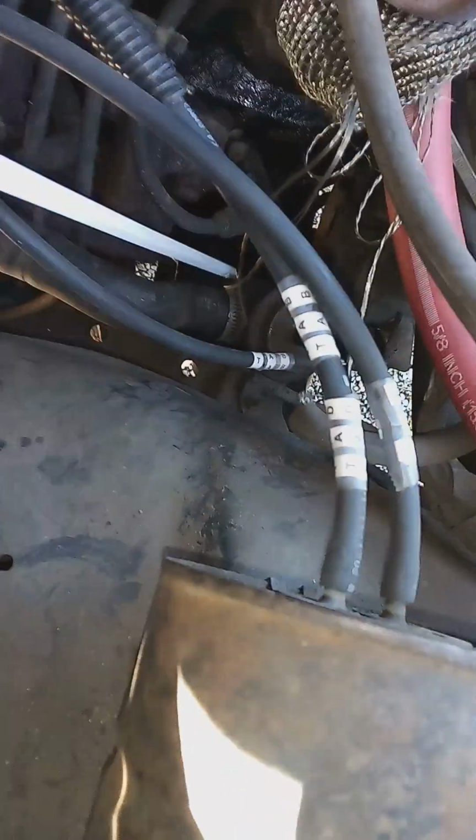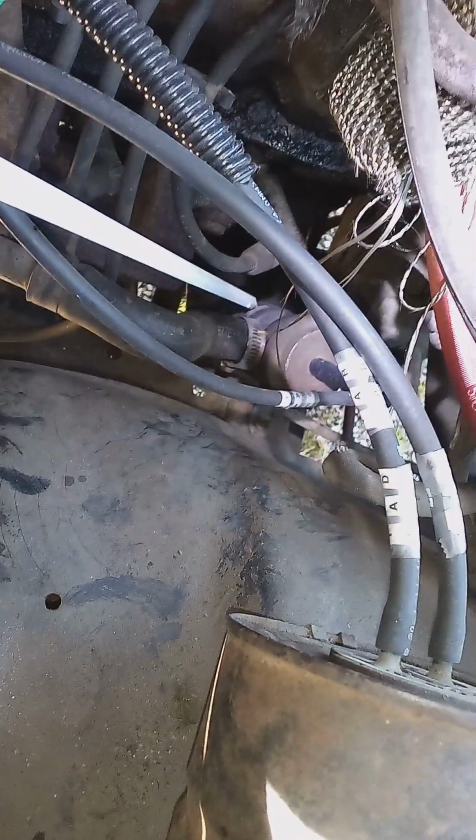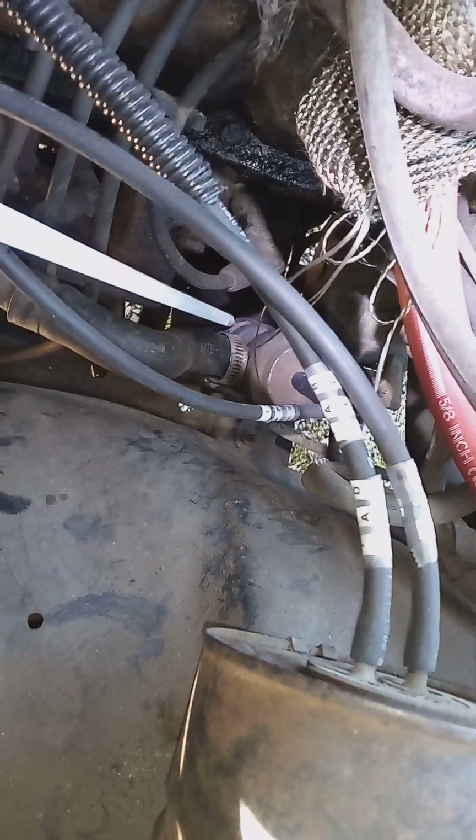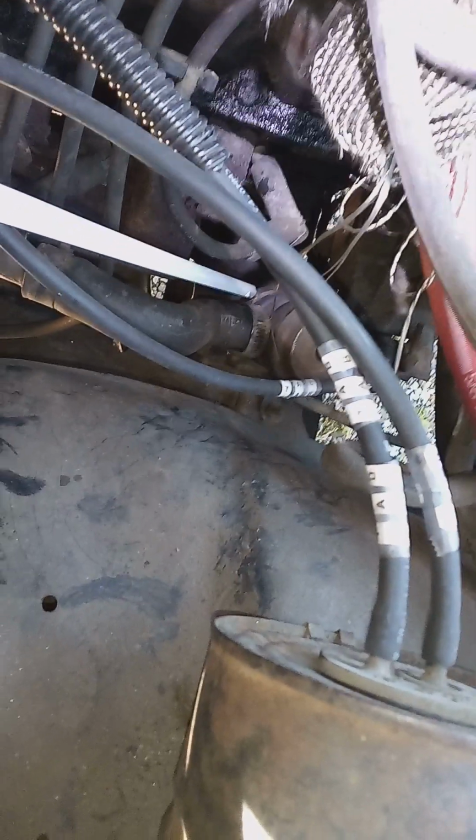So this is the intake. This is the first component it meets. Let me get my pointer here. My pointer is, by the way, the rod out of the living room blinds, but I knew I was going to need something to point with.